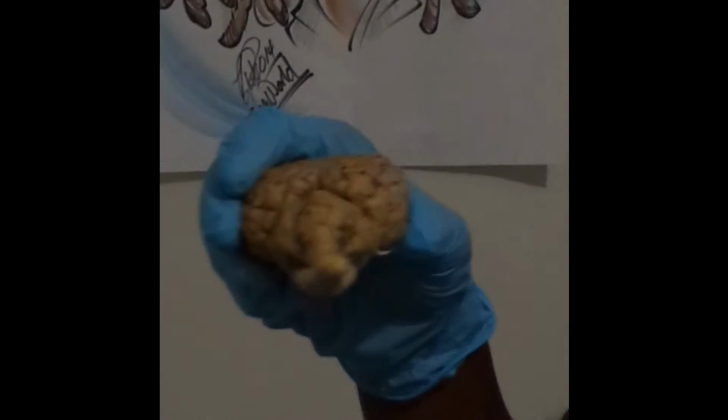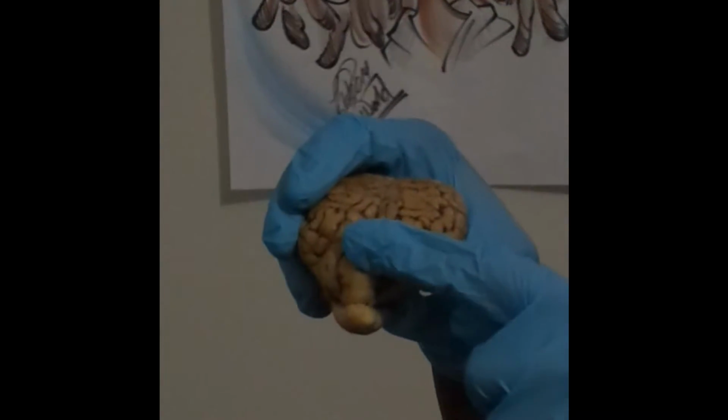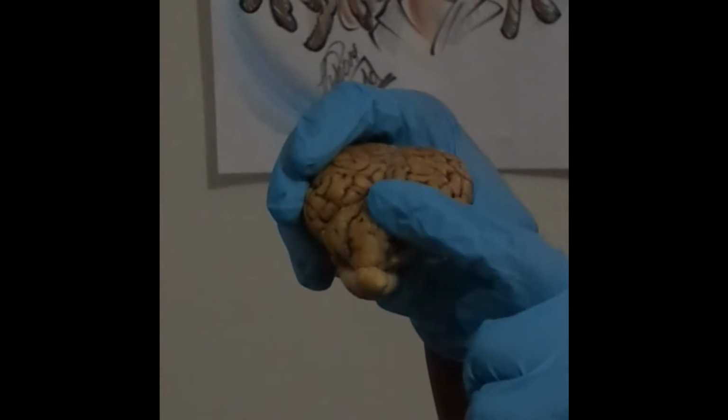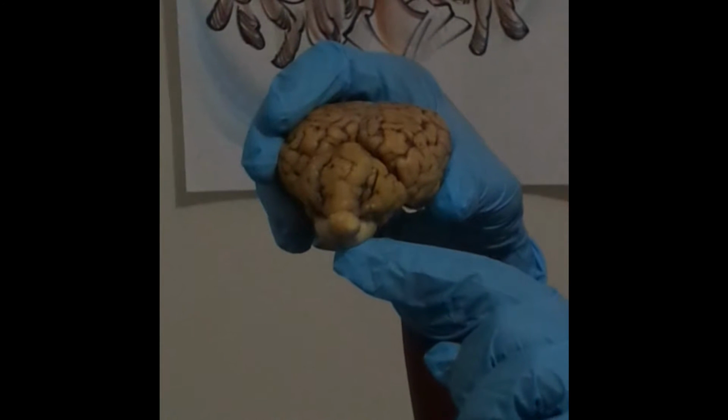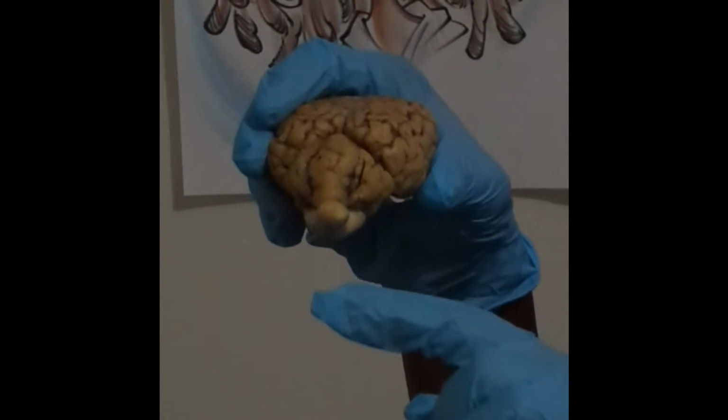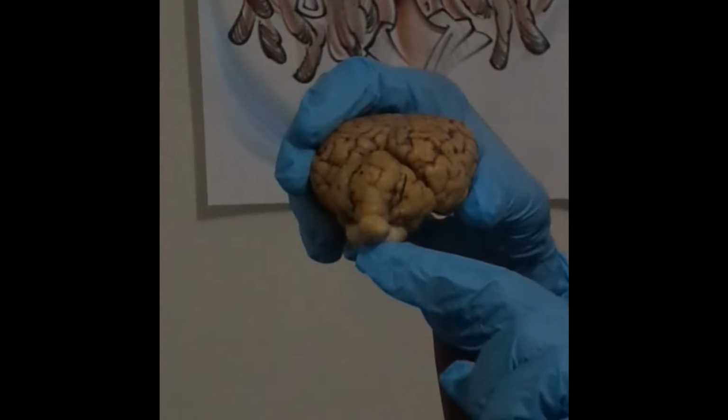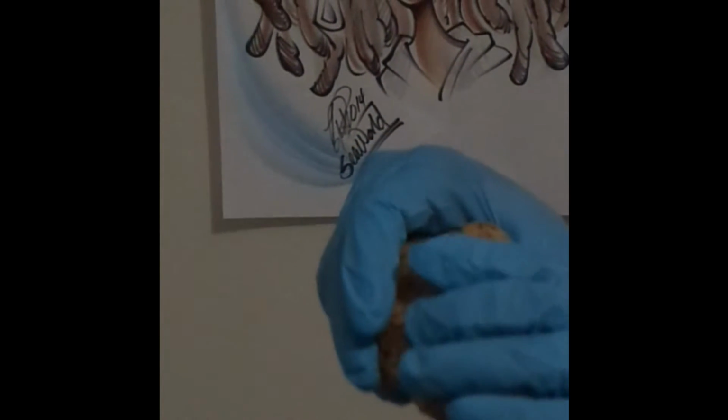Next, I'll be demonstrating the cerebellum, which would be this right here. And then we have the pons, which is going to be about there. And then we'll have the medulla oblongata. Now we're going to turn to the ventral face of the brain.